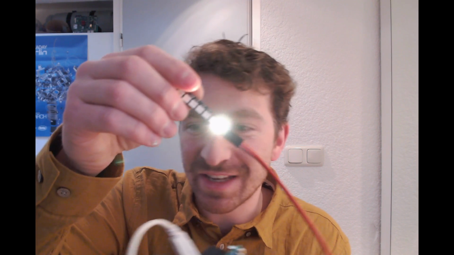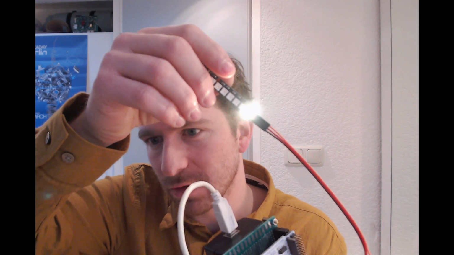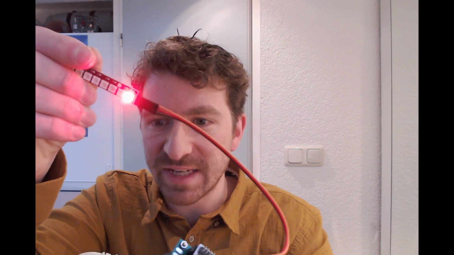Alright. Actually, there is something weird going on here. Oh no, this is correct. So I see that there's now yellow. It's a bit hard to see with the lights on here. I'll turn the lights off in a second. I've got yellow, but actually I'm still sending green here. So if we turn that off, and then we just send red, yes, now we have a red LED.